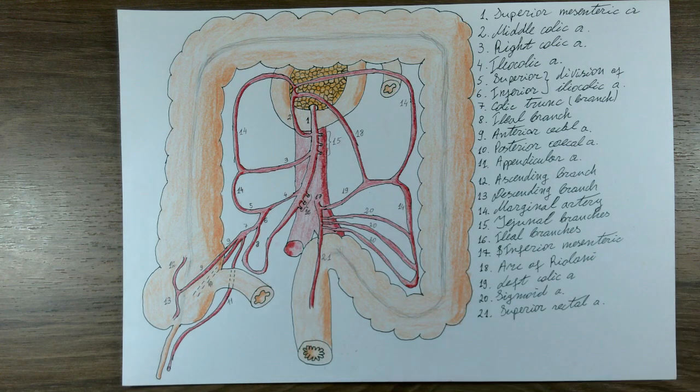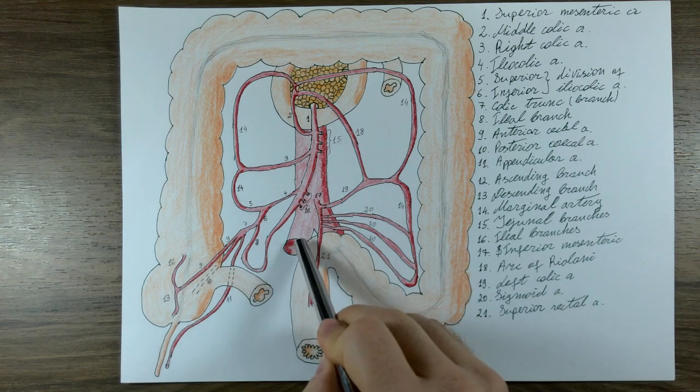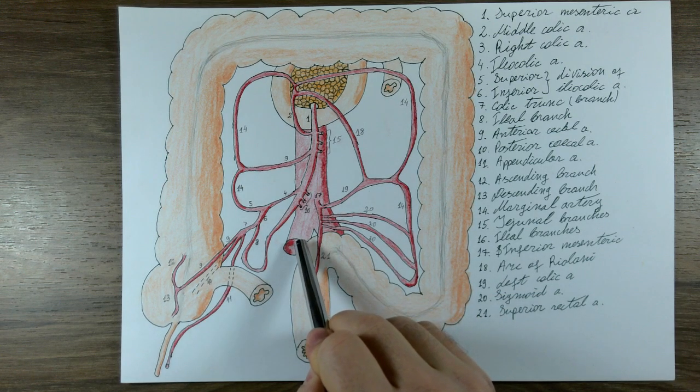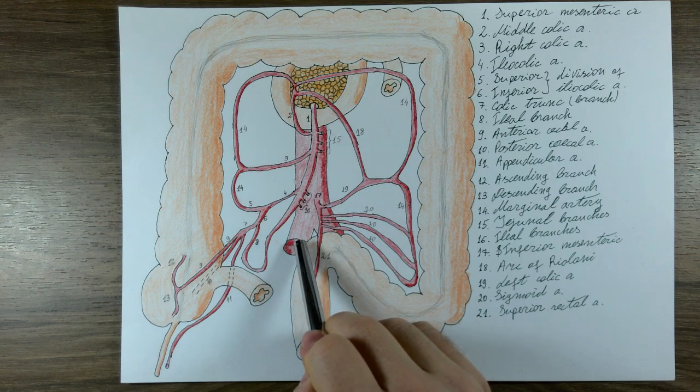Okay, so that's basically it for these anatomical structures. I will try to go over the iliac arteries in the next videos.